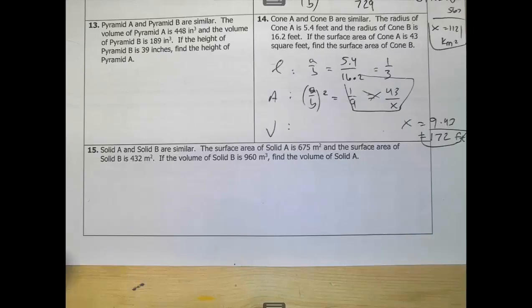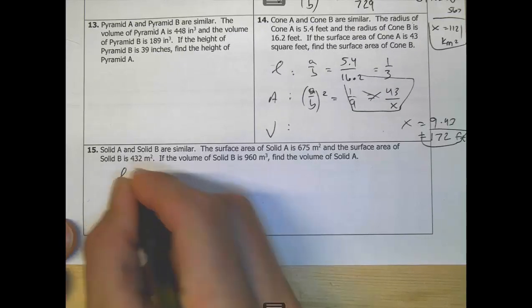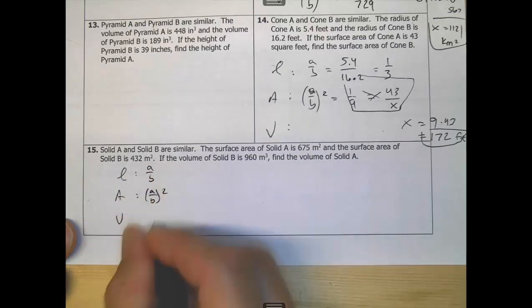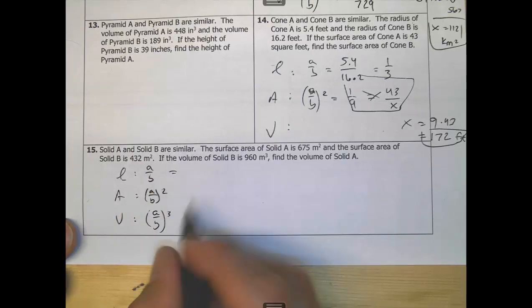All right, and then one more, question 15. Once again, we always do length, area, and volume, and I like to keep this organized, so I like to do A to B, A to B squared, and A to B cubed for each of them. And then I look at what they give me.